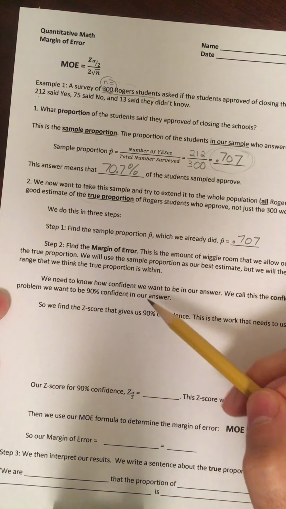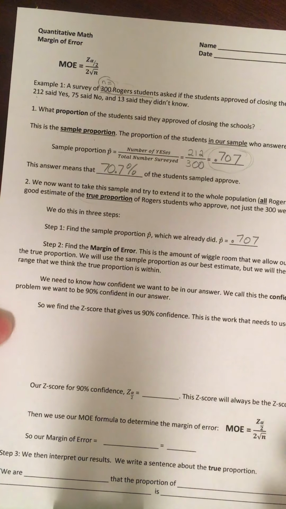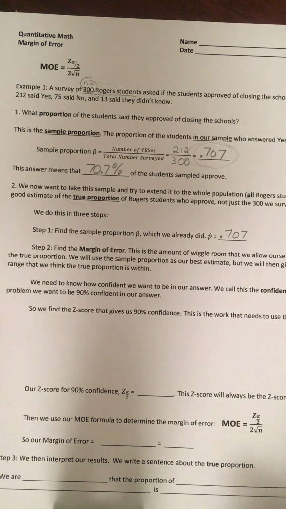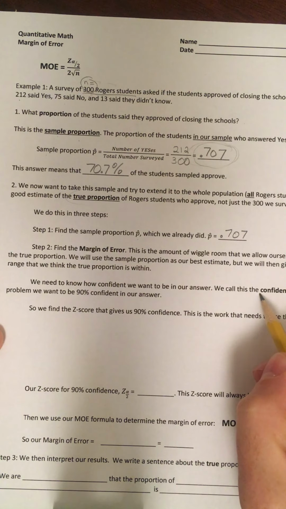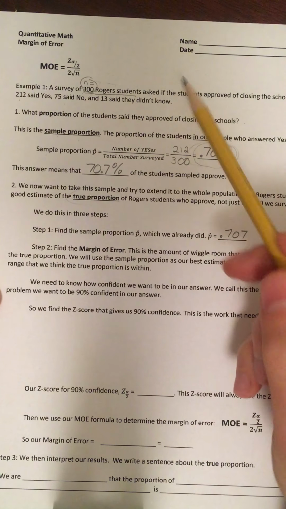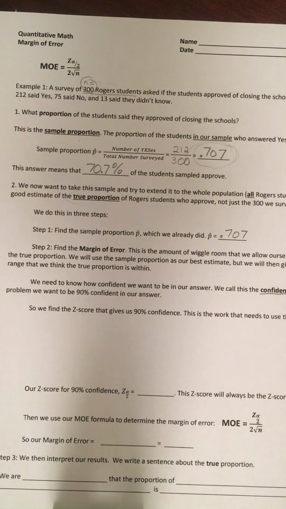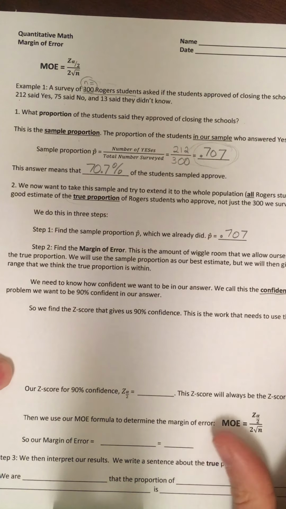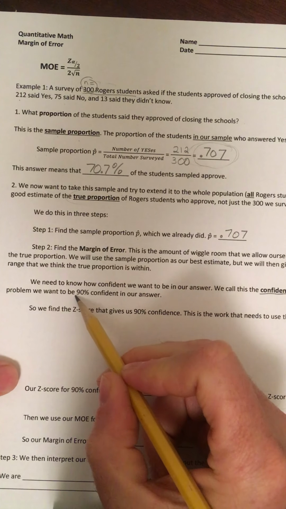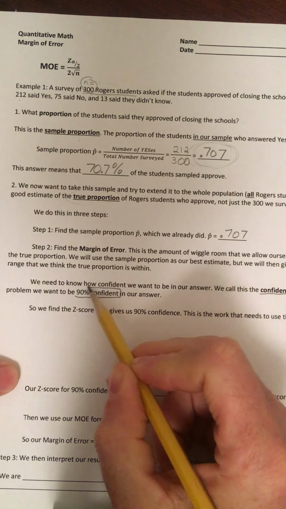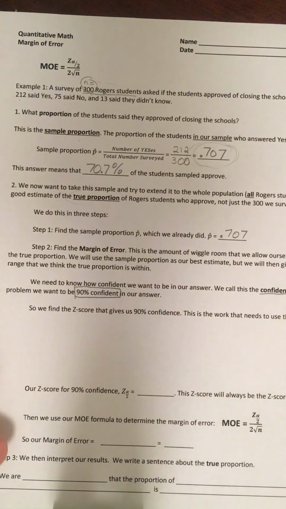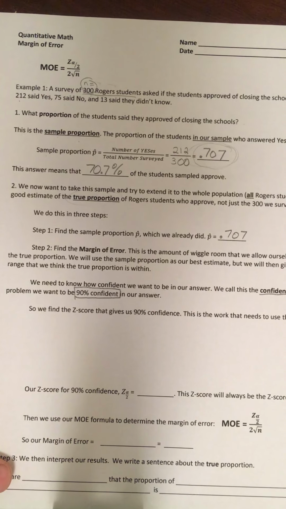All right. Then here's the hard work. We have to find the margin of error. This is that wiggle room that we need to figure out. And they will always give us what we call a confidence level. We can never know for sure about the true population unless we ask all 1700 students. But just based on these 300, we'll say, I'm 95% confident, or I'm 99% confident, or I'm 80% confident, or whatever confidence level they ask. And here, they give us 90% confidence. So we want to be 90% confident in our answer.